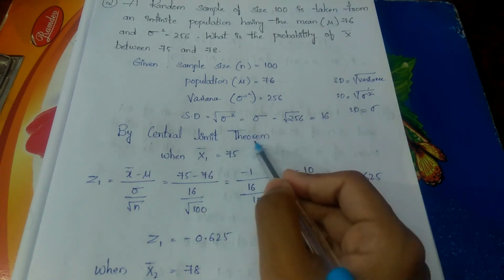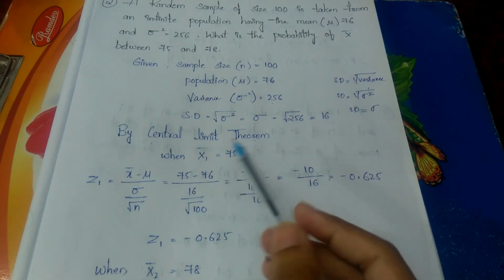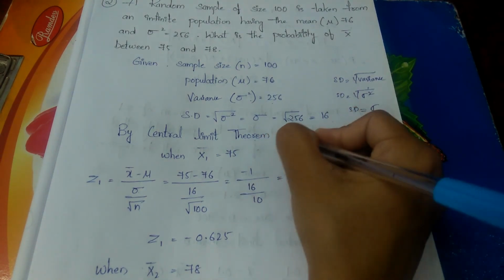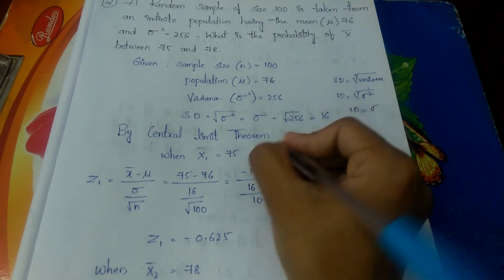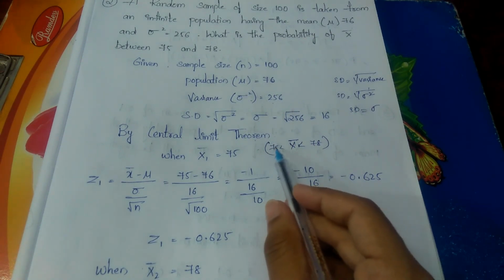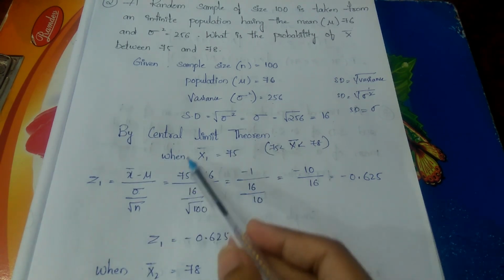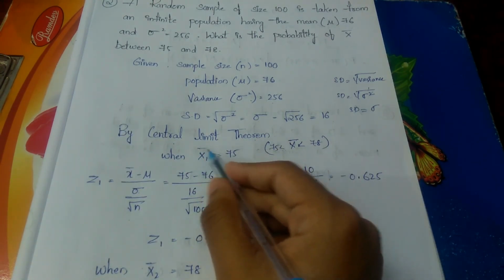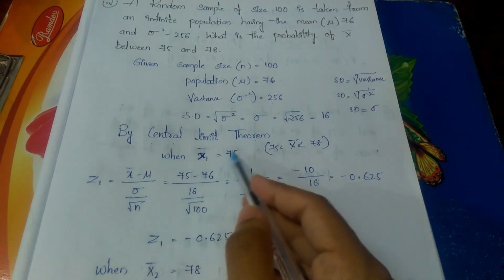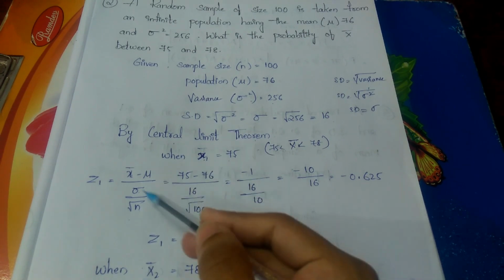Now by the central limit theorem, we have the formula z is equal to x bar minus mu by sigma by root n. So here they have given that the probability of x bar is lying between 75 and 78. So you have to find the probability for 75 less than x bar less than 78. Now by the central limit theorem we have the formula. So first, when x1 bar is 75, we have to substitute the x bar value, that is 75, in the formula.